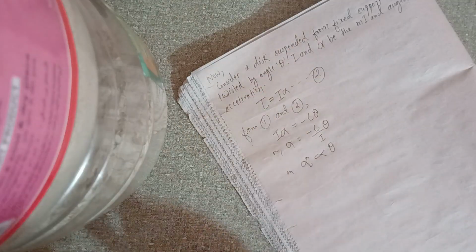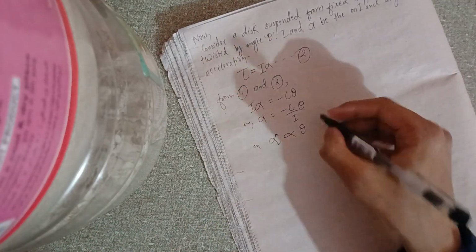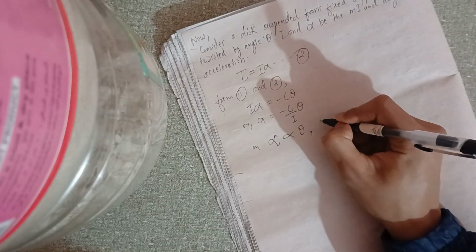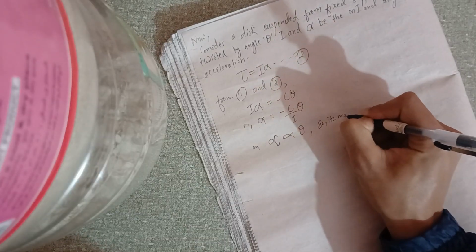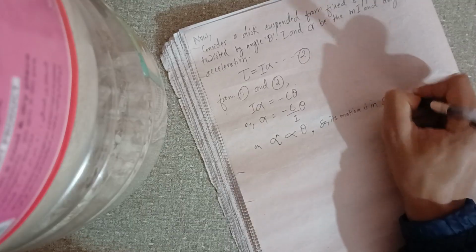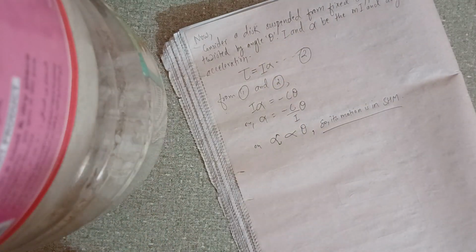That is just like A directly proportional to y, it is alpha directly proportional to theta. So its motion is in SHM. This is the equation of angular SHM.